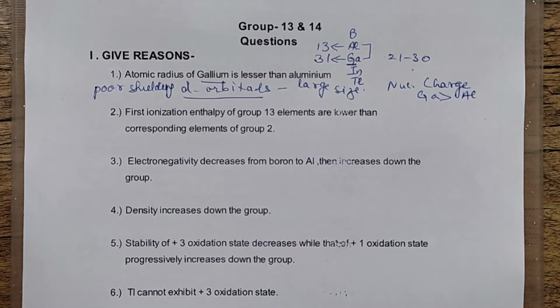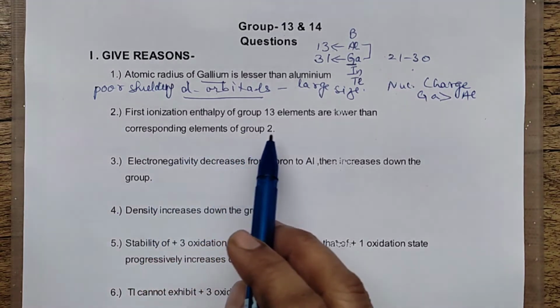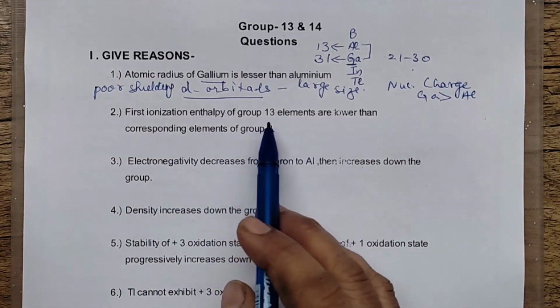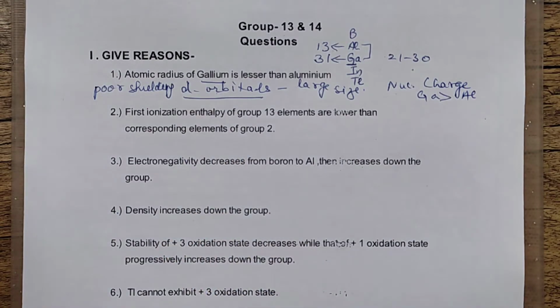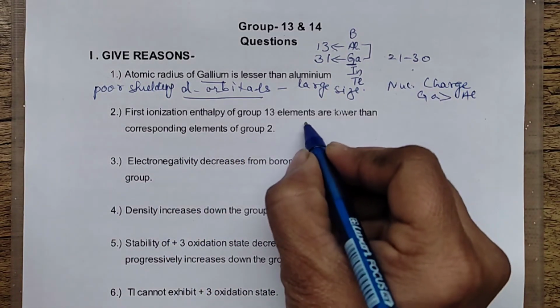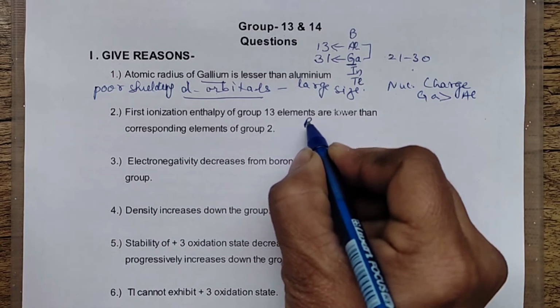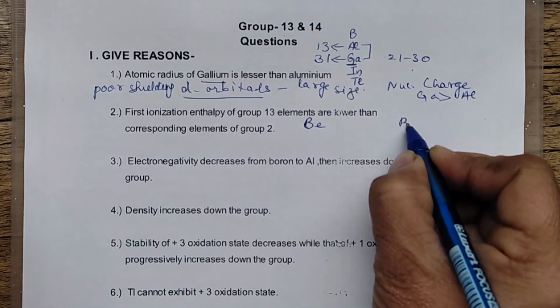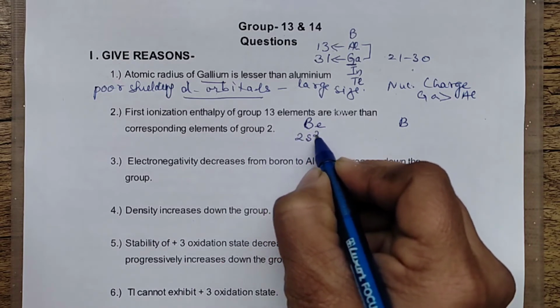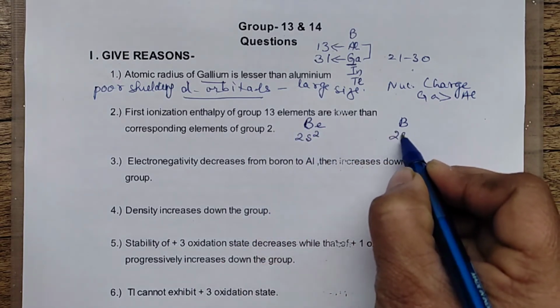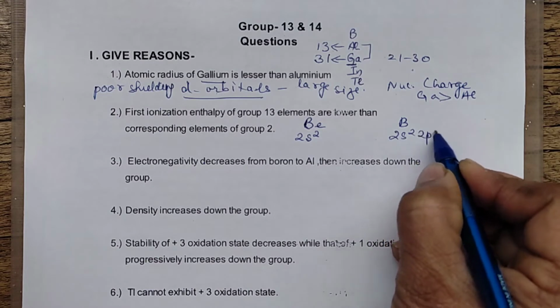Right. Next, it says the first ionization enthalpy of group 13 elements is lower than group 2 elements. This you can explain taking example of second period elements, that is say beryllium and boron. Beryllium valence shell configuration is 2s2 and boron is 2s2 2p1.